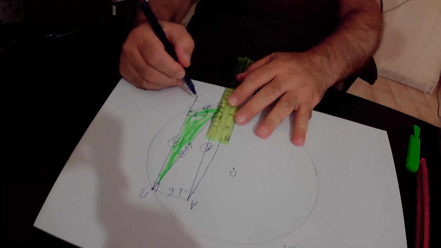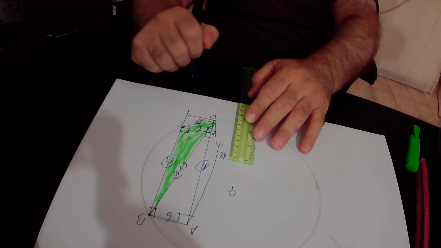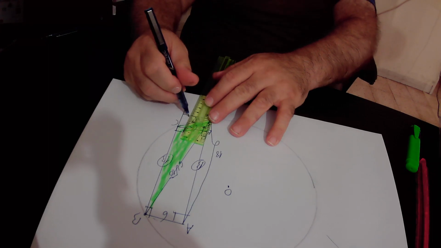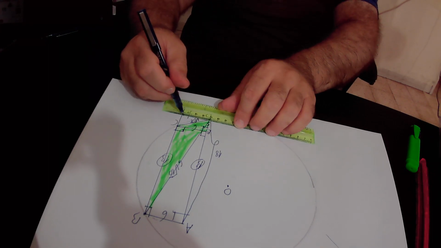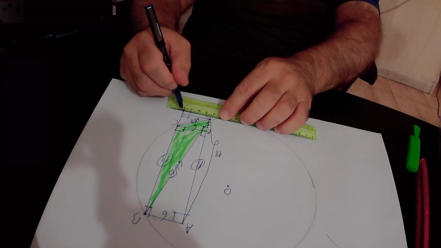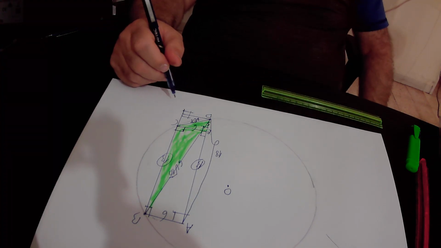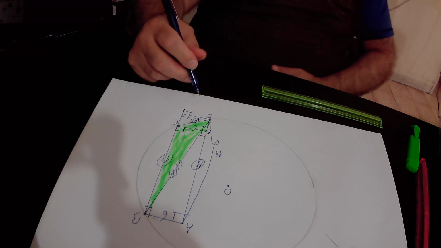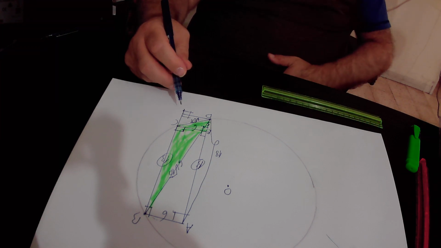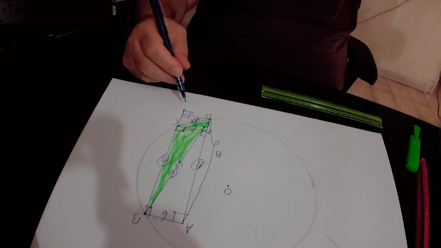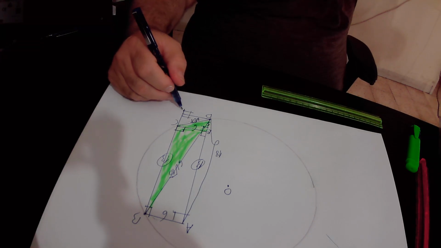So this angle equals 90 degrees, and this angle equals 90 degrees according to our construction. We define the touching point of the perpendicular from point D on the extended BC as point F.